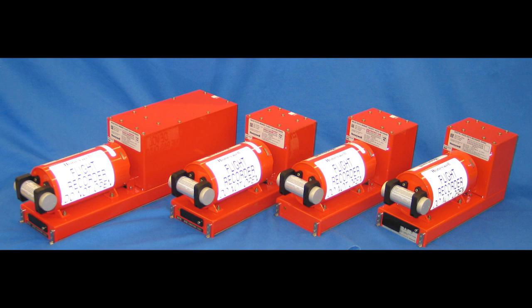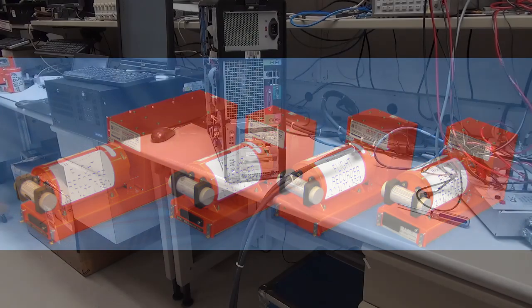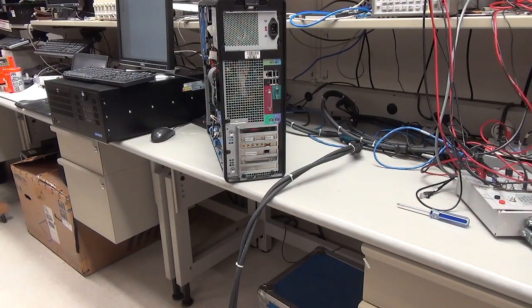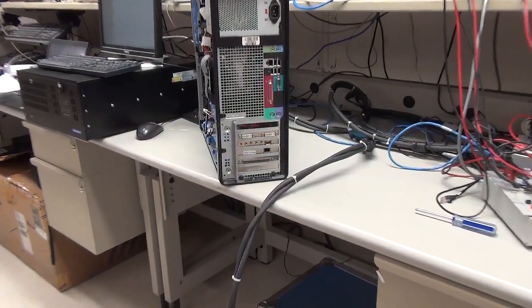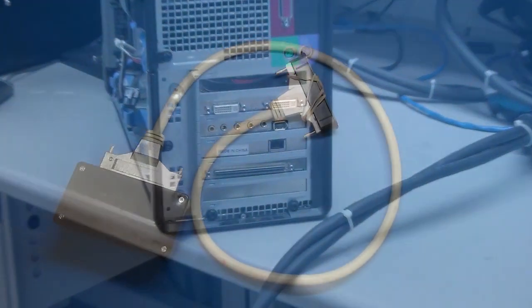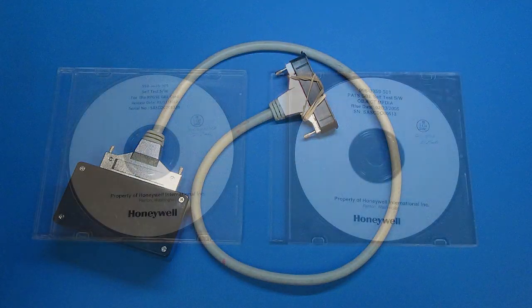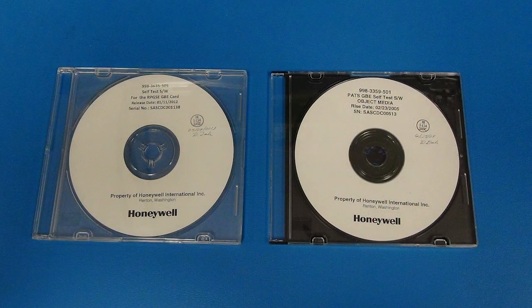The PATS 2 is a Honeywell-defined desktop PC used to support Honeywell flight data and cockpit voice recorders. The system contains a computer, a GBE card and its drivers, self-test external loopback cable, and software to test the loopback functionality.